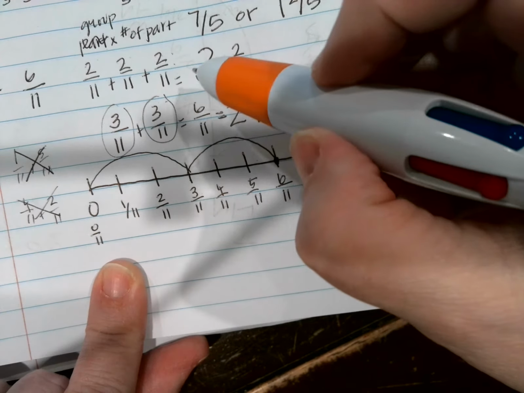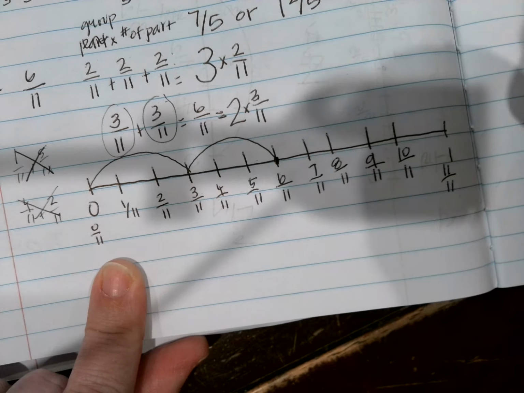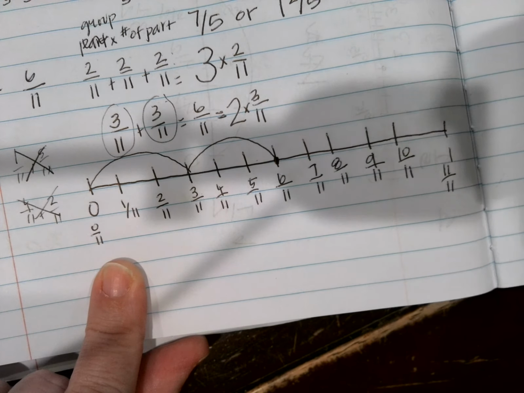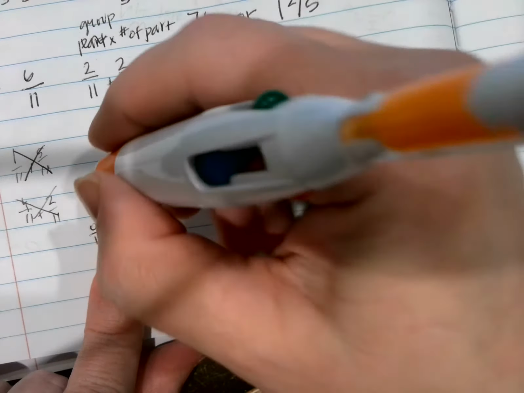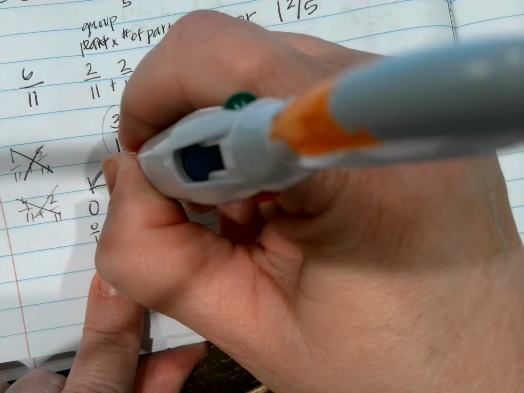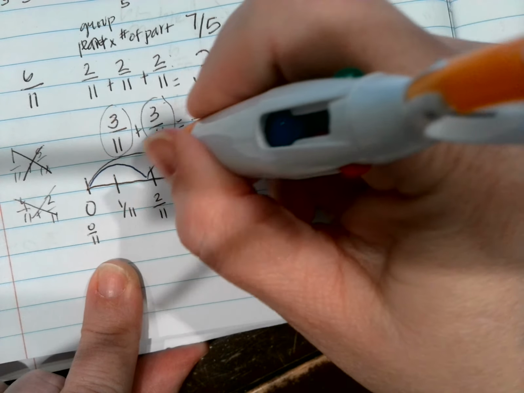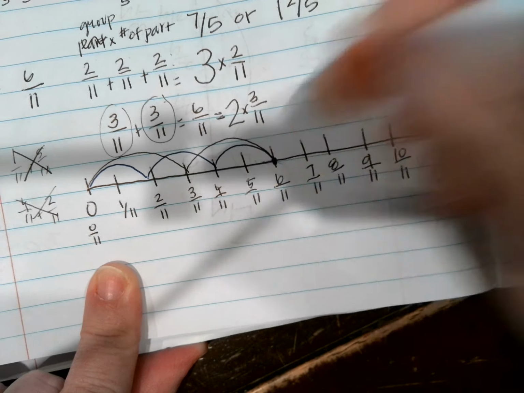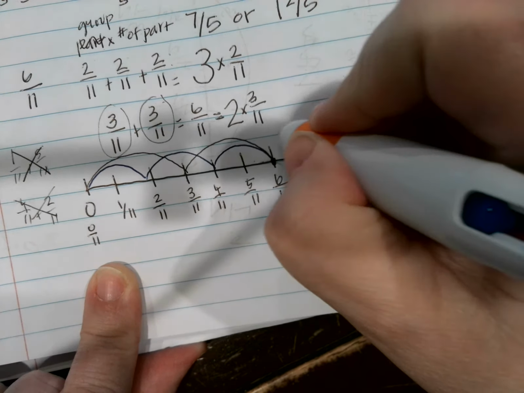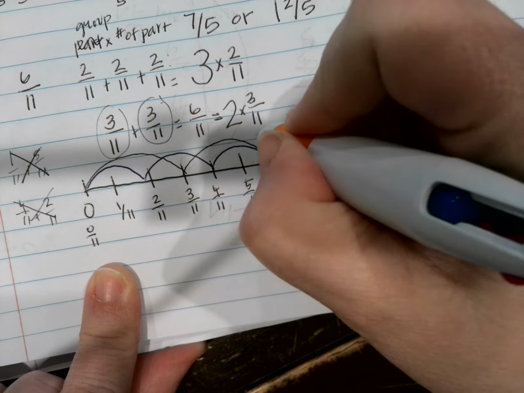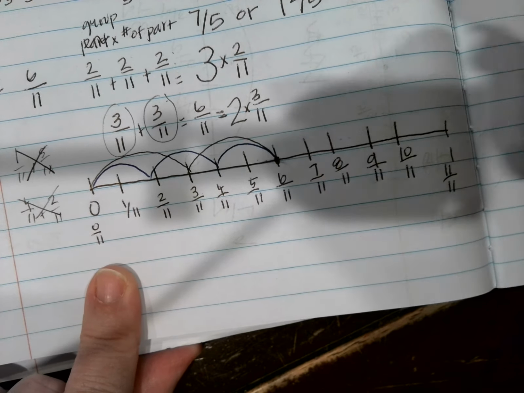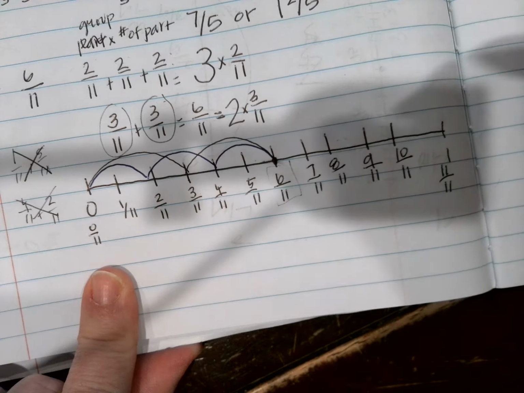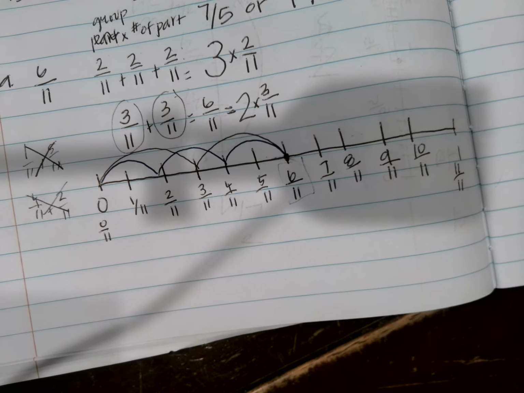Okay, we could also do it with the 2's. Okay, 2/11. How many times? 3. So we could go 1, 2, 3. So this top one is this one, and the bottom one is this, but they equal the same thing. They both equal 6/11. We can work on that one some more.